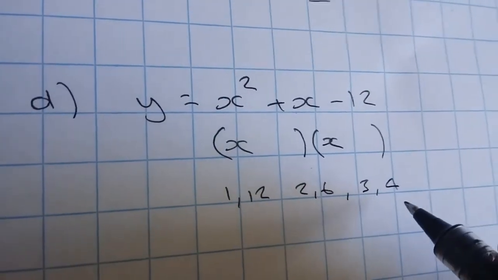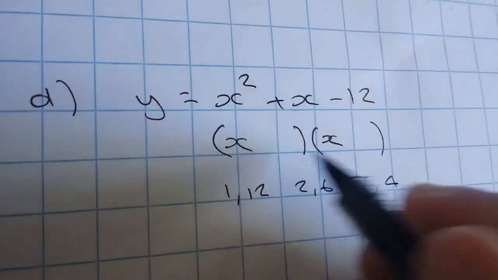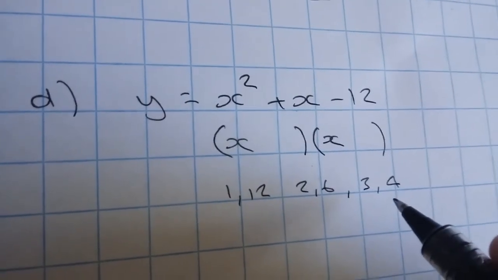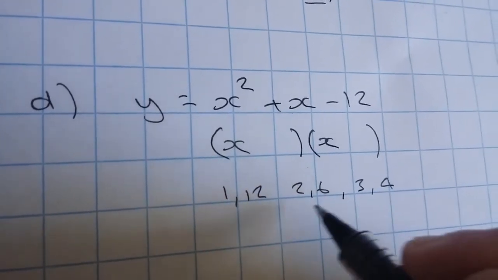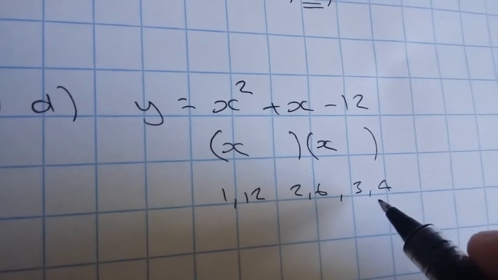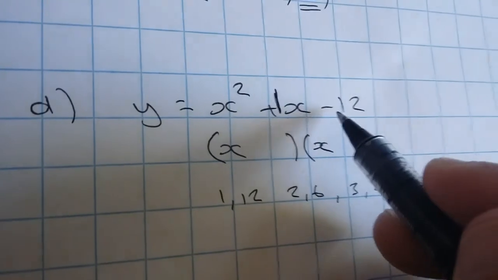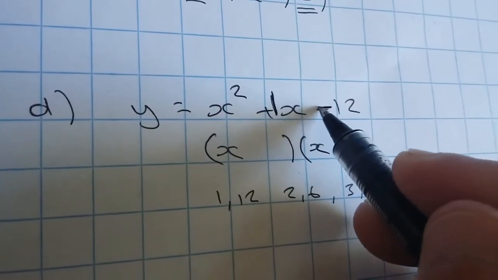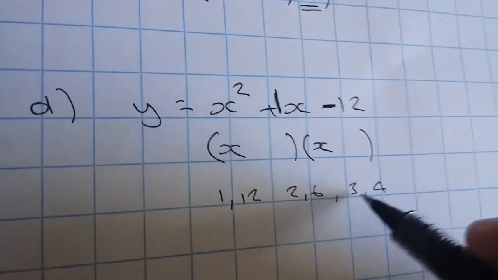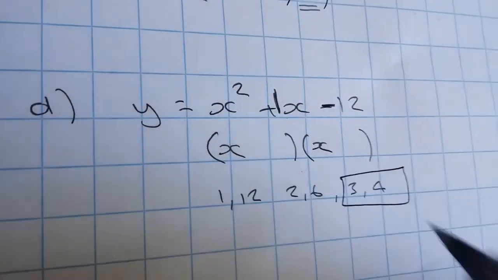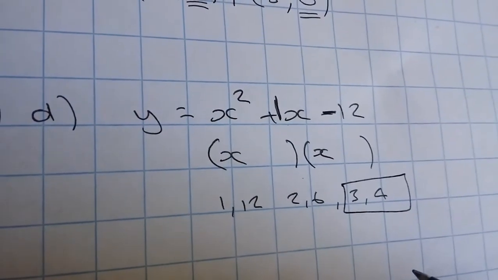Now, to find the actual ones that go here out of these possible factor pairs, I need to have the difference of these being 1, because I've got 1x. I'm saying difference in this case because it's got a minus, so it means one of them is plus and one of them is minus. So here is one where the difference between them will be 1.